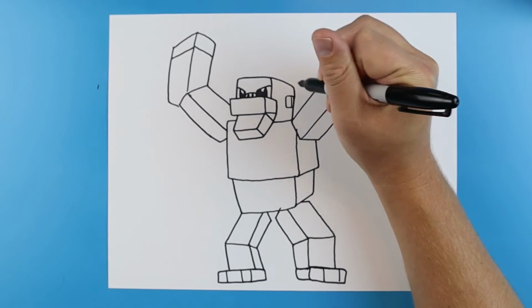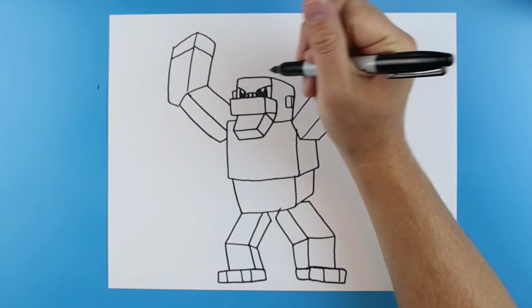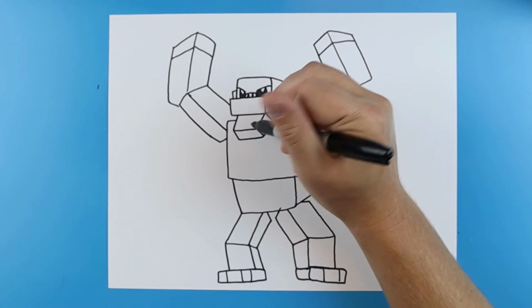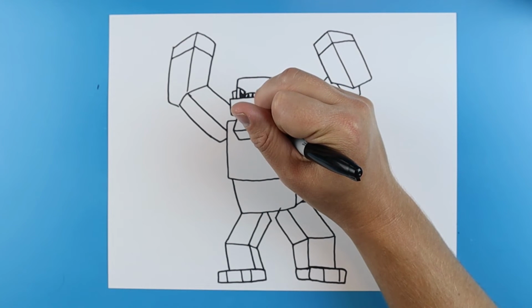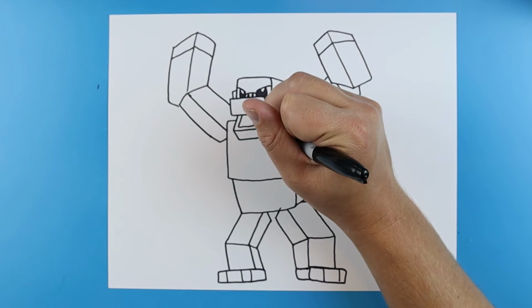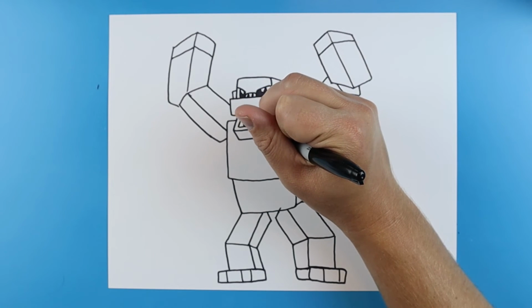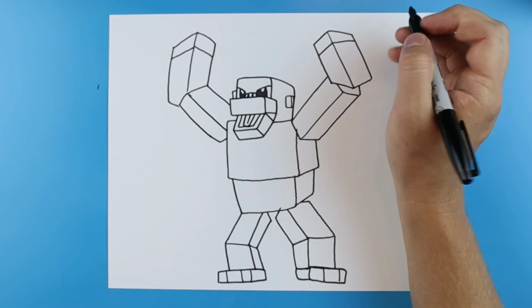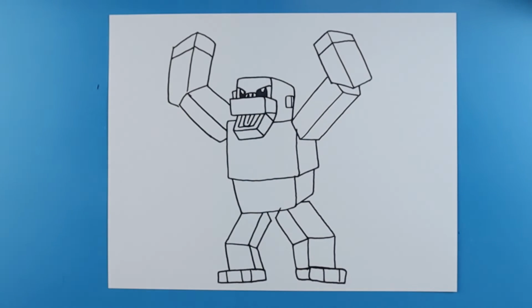Then I'm going to add a little line down. I'm going to draw a little line that goes over and down here for the ear. Then right here, I'm just going to add a little line that goes down, over and up, and then a little line for the tongue. And there you go. There's your drawing of a Minecraft Kong. I'm going to fast forward and start coloring this.